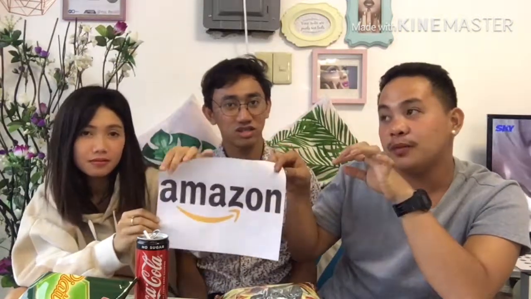Next we have Amazon. I'm not really a fan of Amazon, but it's very familiar to me because we are computer literate. As you can see, it has a yellow arrow. The arrow points from the letter A to the letter O. It means they are connected to each other. As I said a while ago with Coca-Cola, this is what we call continuation to another object.